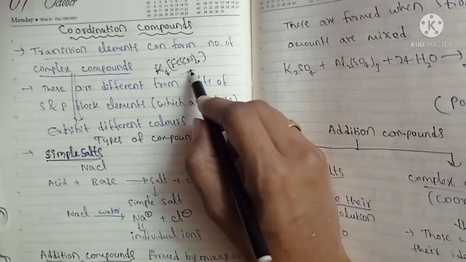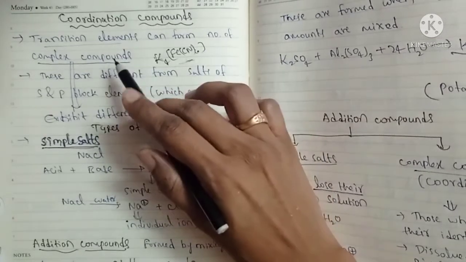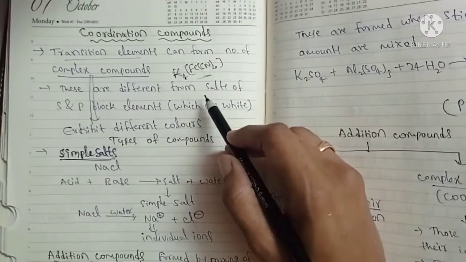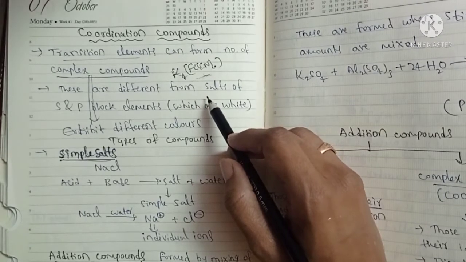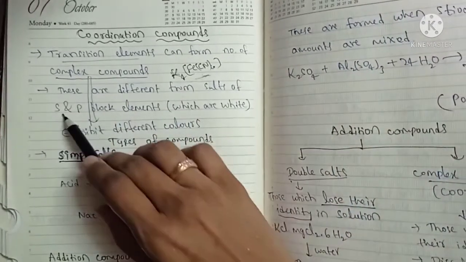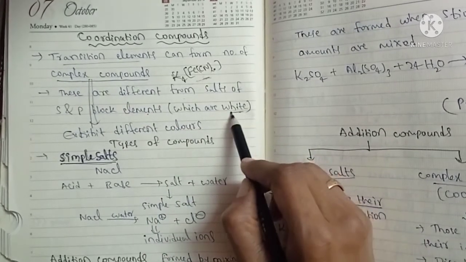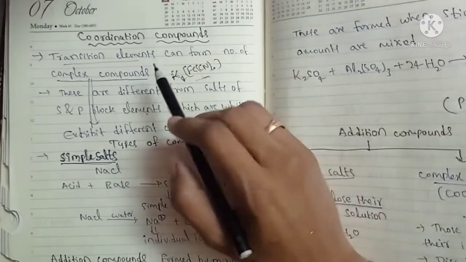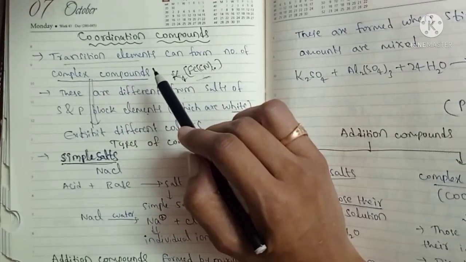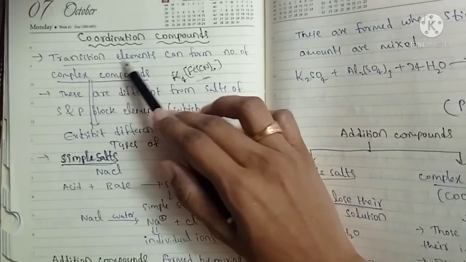Many examples are there, and these complex compounds exhibit different colors. Transition element compounds which are complex in nature can show different colors, and they have special properties and characteristics. These are different from salts of s and p block elements. s block and p block elements form salts which are mostly white in color. But transition elements can form colored complex compounds, such as purple, yellow, pink, so many attractive colors formed by the transition elements.